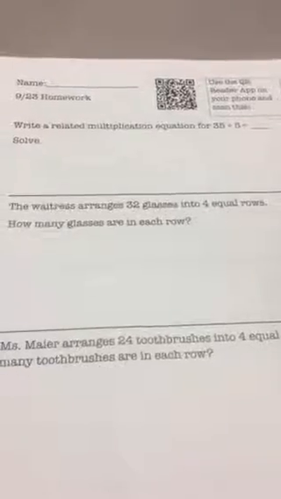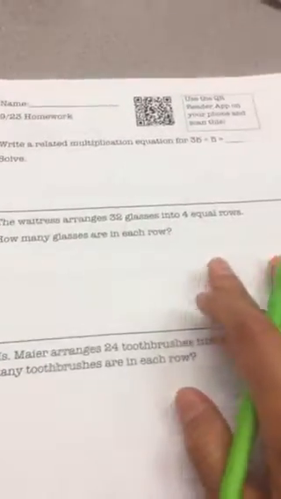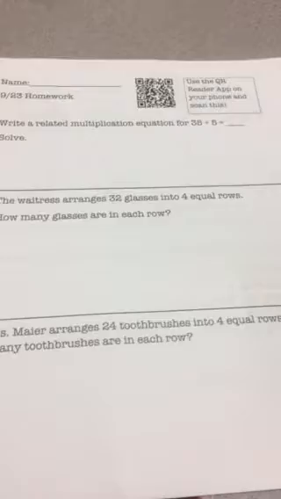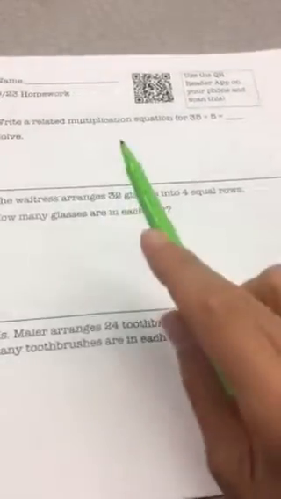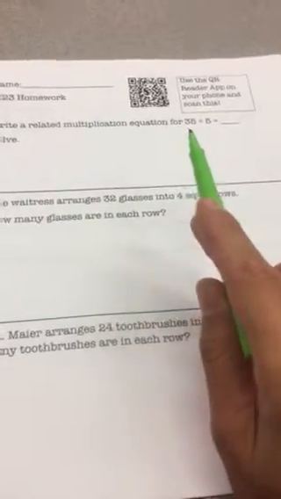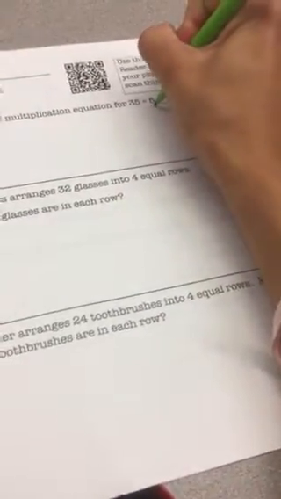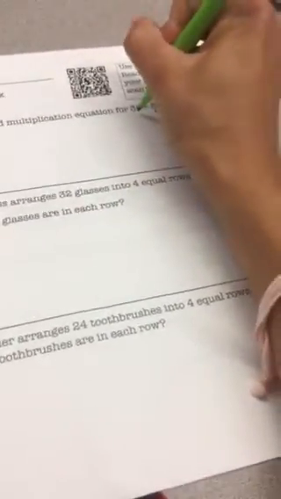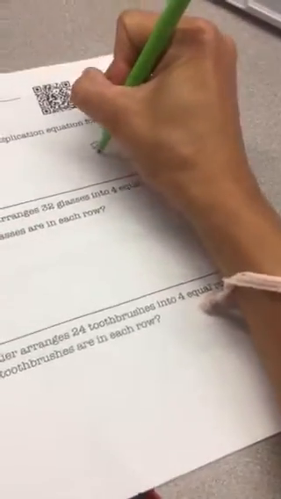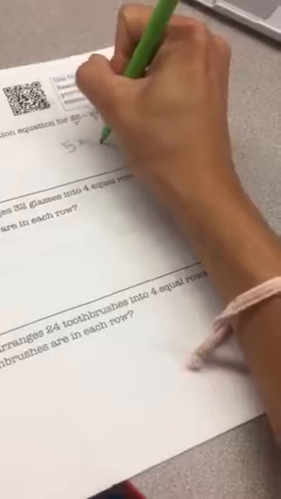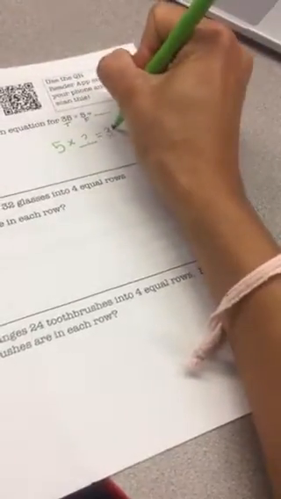Monday, September 23rd, we're having a lot of review as we have our module assessment on Friday. It says write a related multiplication equation for 35 divided by 5. We know that 5 is one of our factors and 35 is our total. So we can write 5 times the unknown factor equals 35.